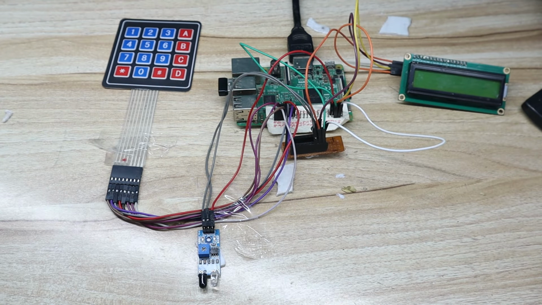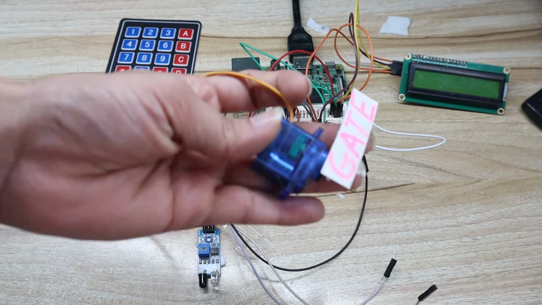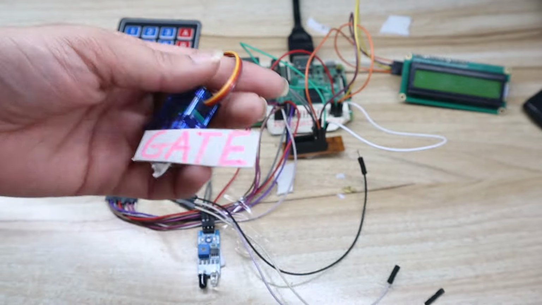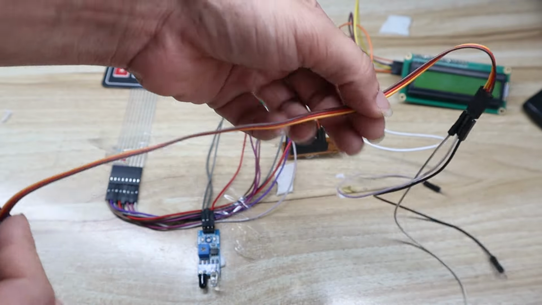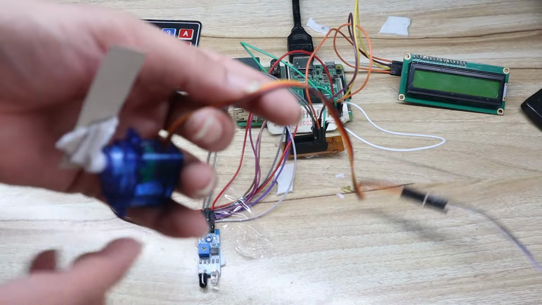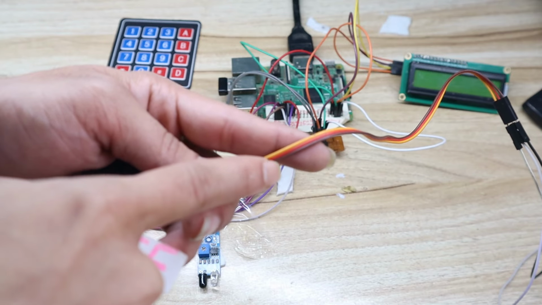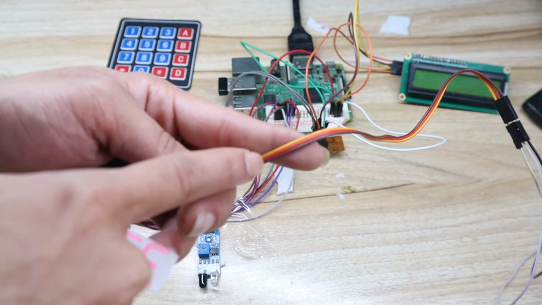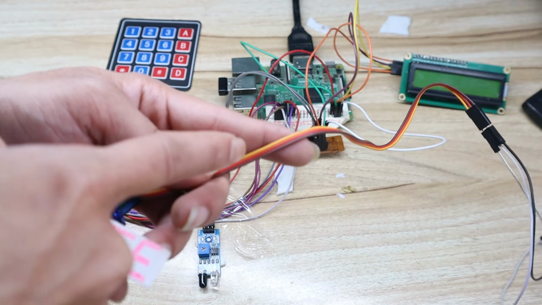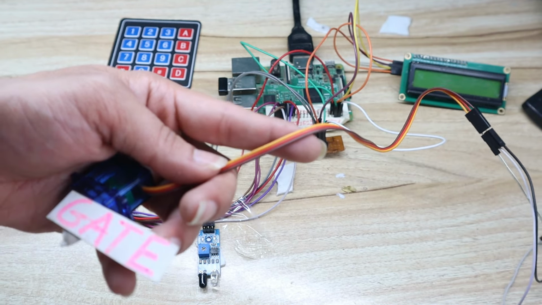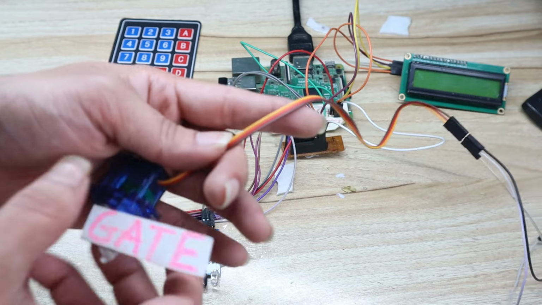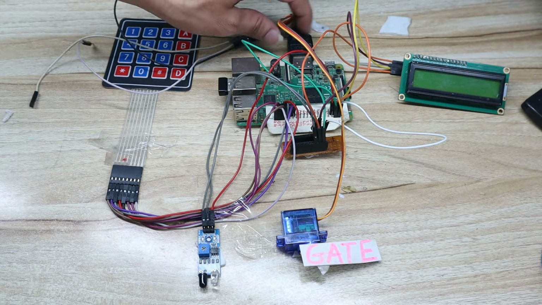Now next is the servo motor. The servo motor is again the simplest one, only 3 pins are there. So color coding is very important. Black color means ground, red color means VCC, and yellow color means the output pin. Okay, so now the servo motor connection.